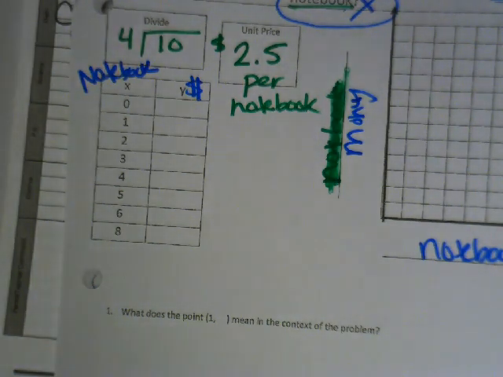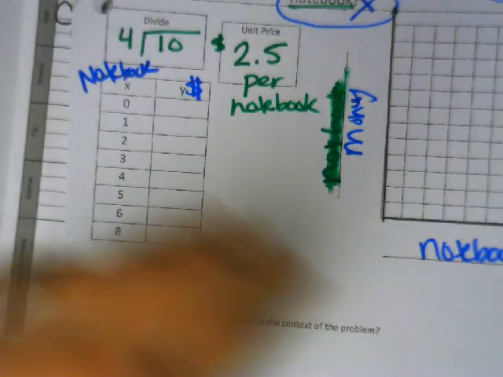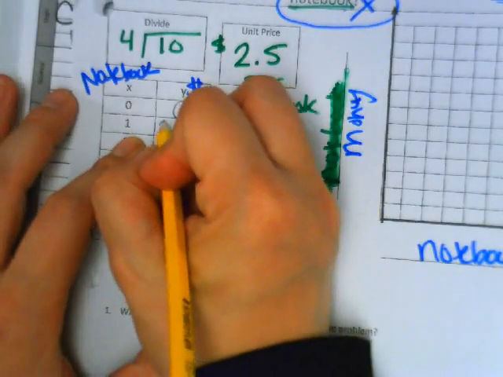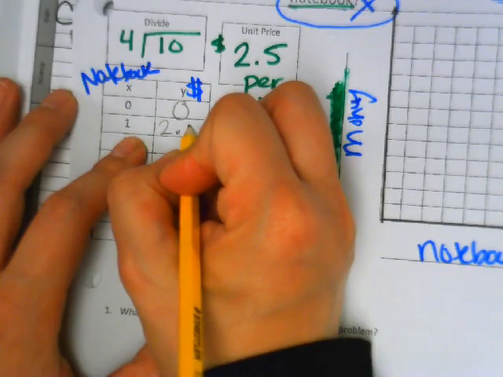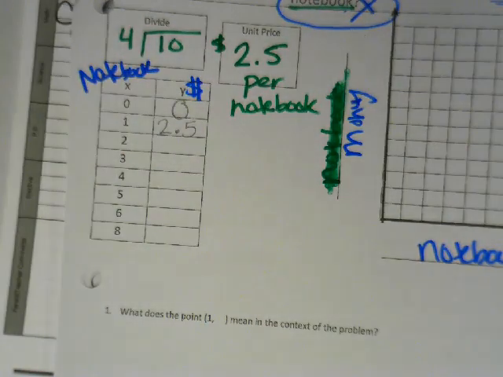Super hard question. If I buy 0 notebooks, how much is it going to cost me? $0. 1 notebook? 2.5. 2 notebooks? 5. Good. What do I keep adding? I keep adding 2.5. So whatever your unit rate is, you just keep adding by 2.5, by 2.5, by 2.5. But wait! I skipped the bottom. Don't get tricked.